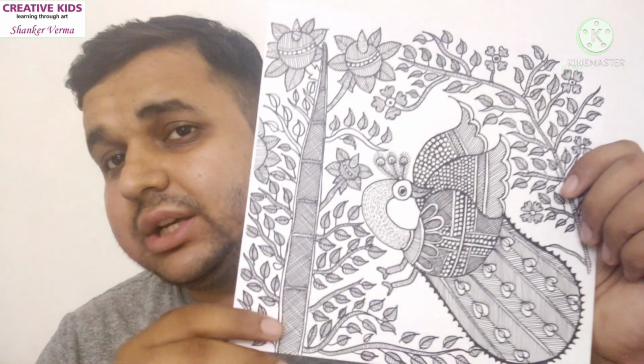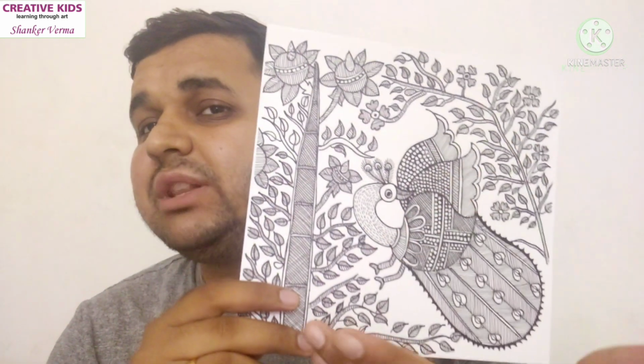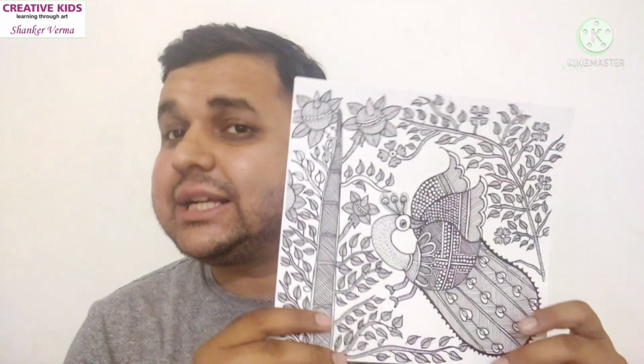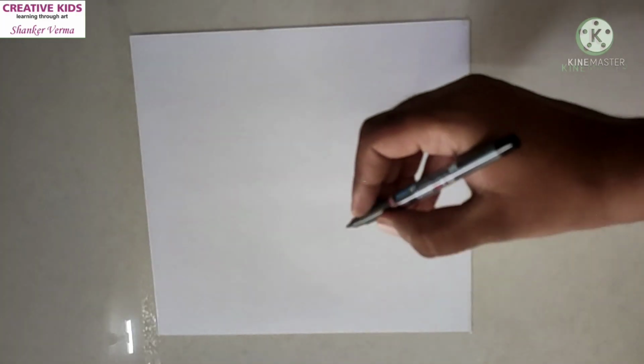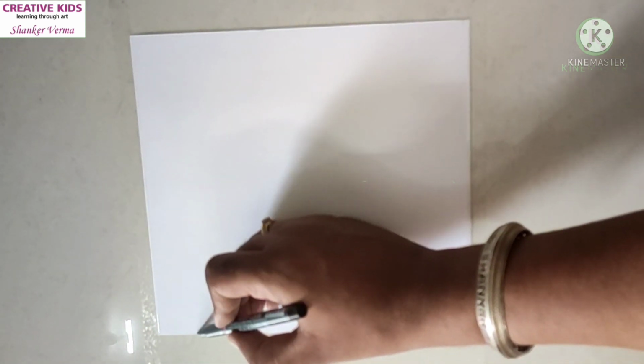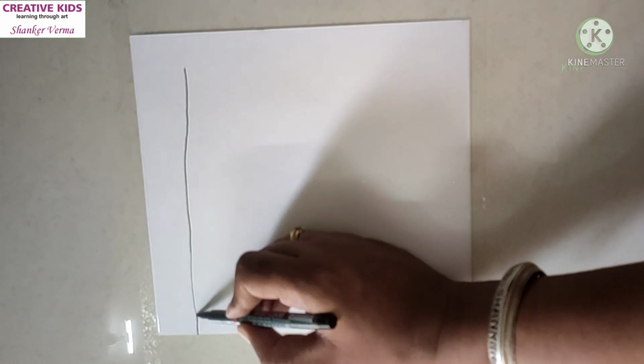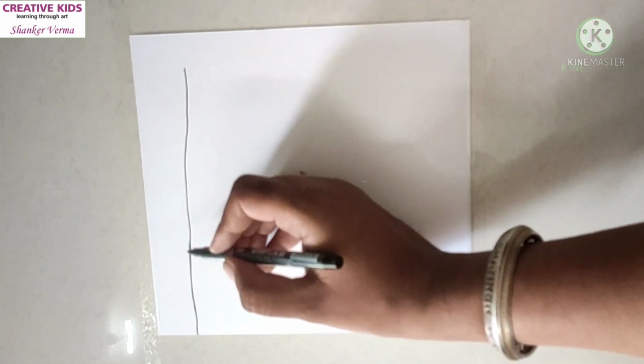So we have created this artwork in this class. So let's do it with me. And this technique of the Madhubani painting is known as the Kachani technique. So basically we have 5 techniques in Madhubani paintings, but this is the one most important technique which we are going to draw today. So let's do it with me.